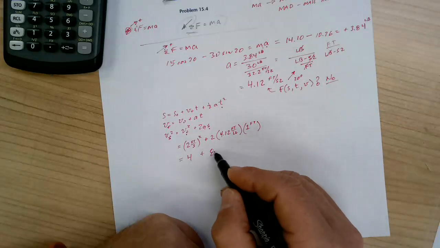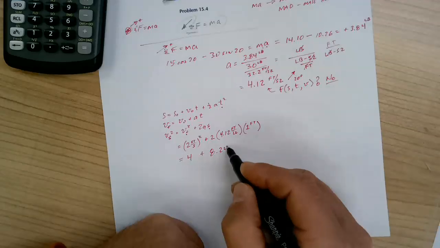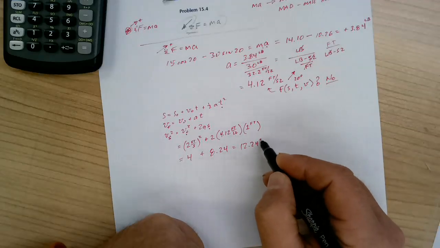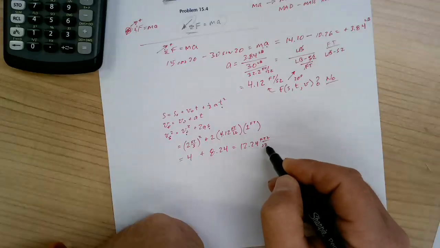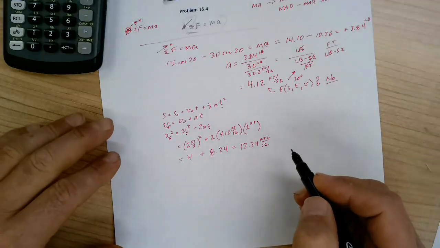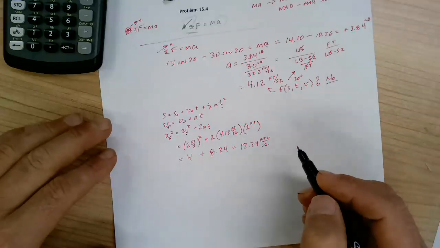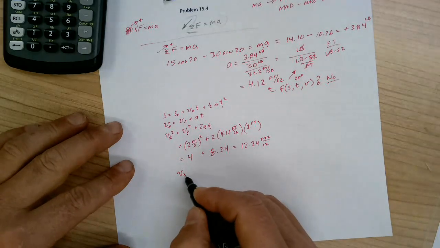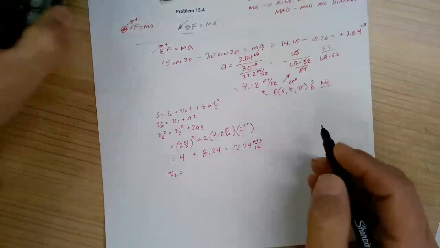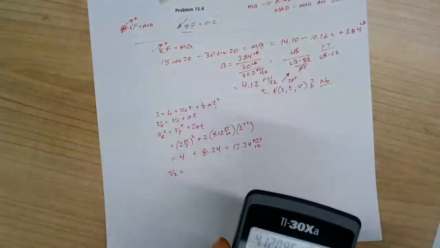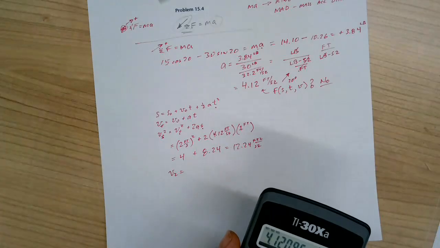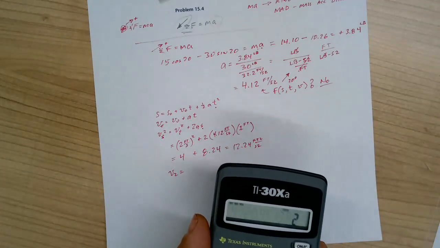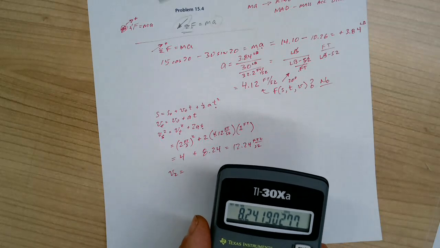Probably do this math in my head. 12.24 feet squared per second squared. And v2 is the square root of that. So again, since I already have a number on my calculator, I'll go times 2. That gives me my 8.24.